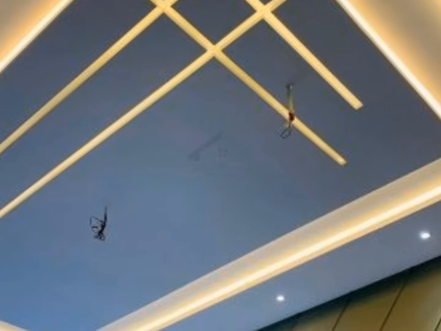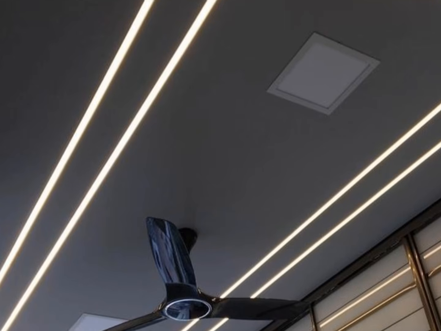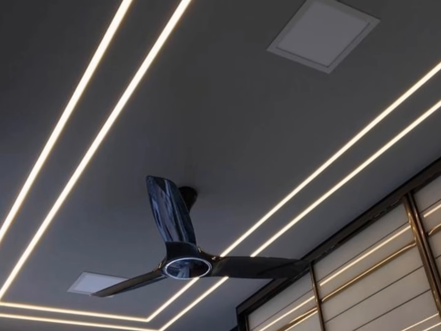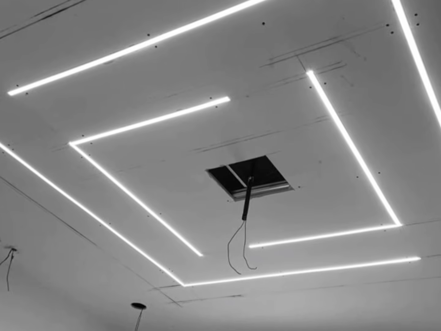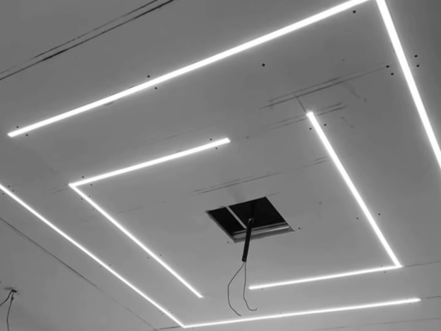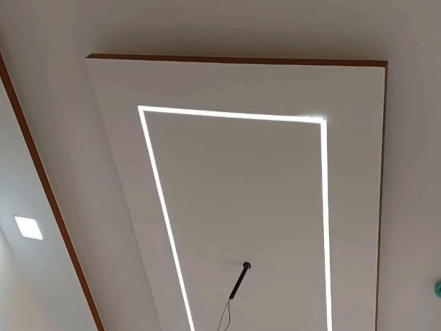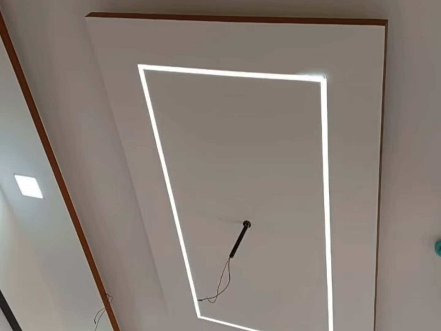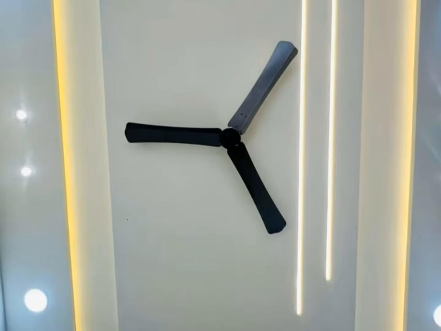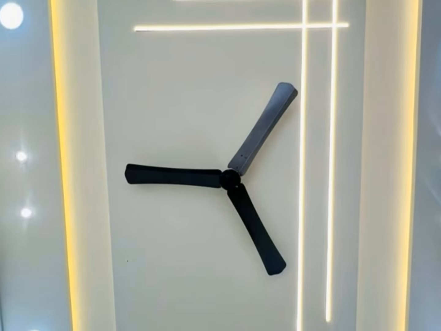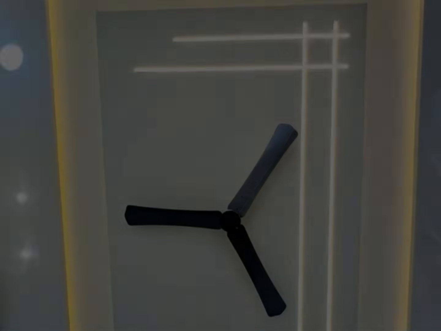Another advantage is clean and modern aesthetics. Surface mounted profile lights create sharp, straight lines of light, so they look minimal, elegant and extremely modern, which is perfect for contemporary homes, modern offices and luxury interiors. And one of the best advantages is it's a cost effective solution. Without the false ceiling, no gypsum board is required, no metal framework, no extra labor. So this significantly reduces the interior cost while still giving a premium lighting effect.